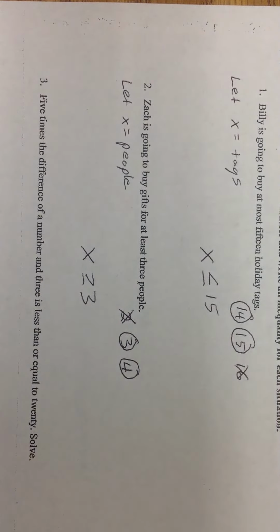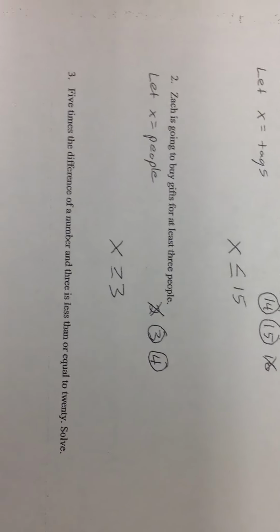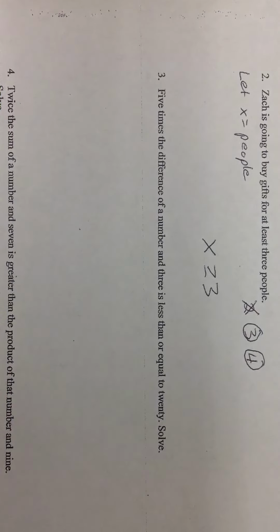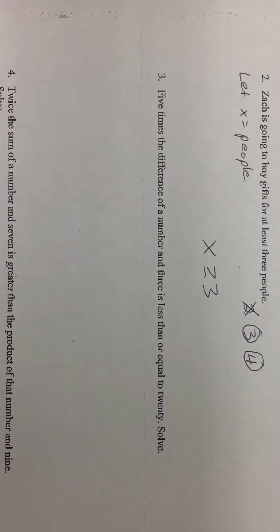Okay? So those are the ones that use kind of at most, at least. These other ones are more like the ones that we used to do in the equation unit, where we have to keep track of kind of all the words and what they mean.